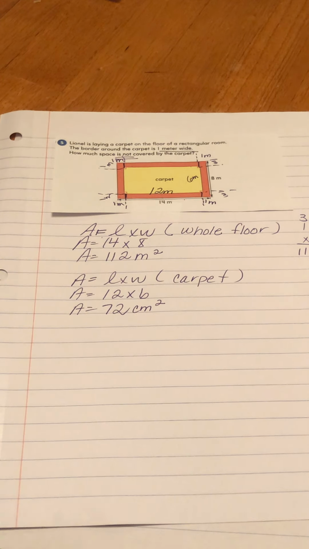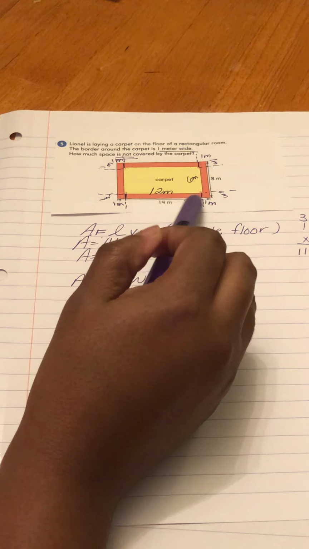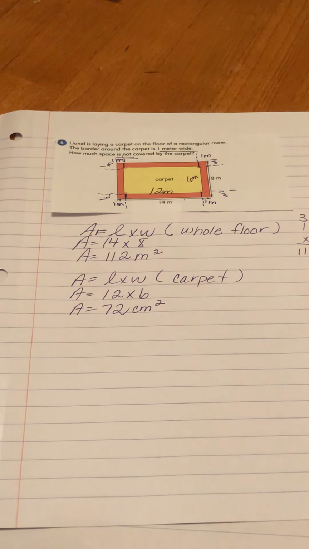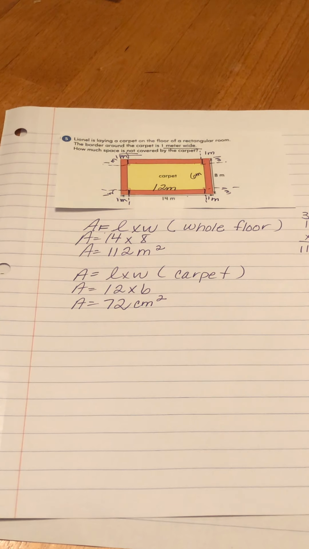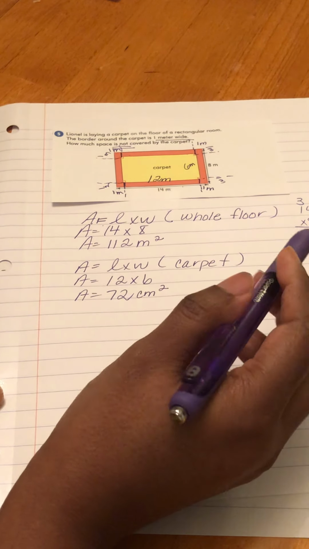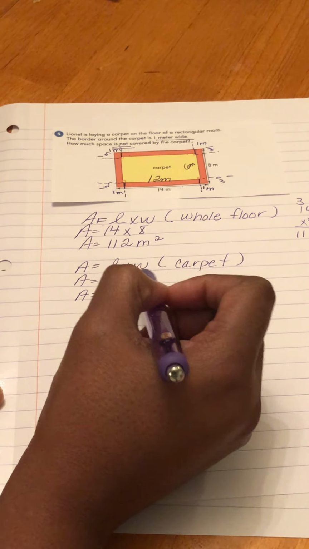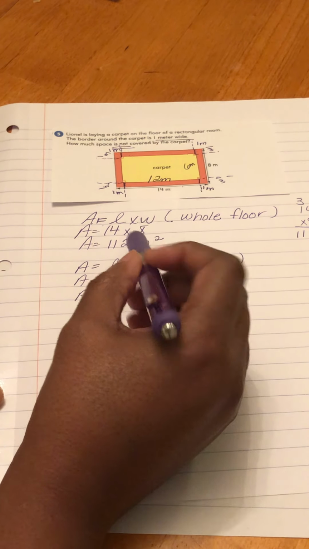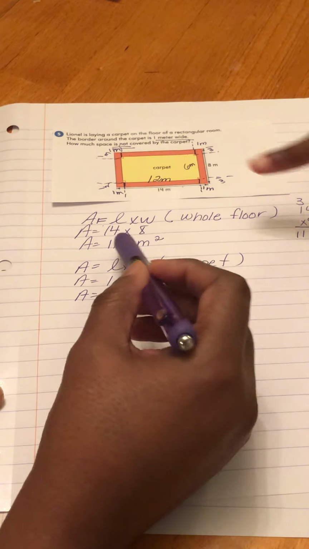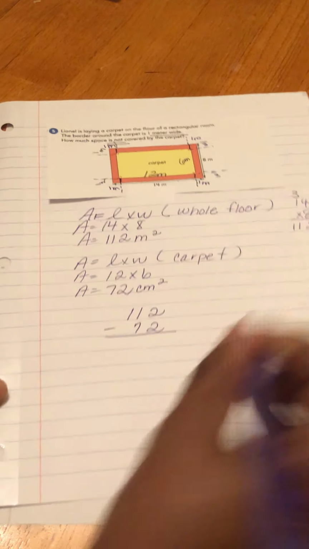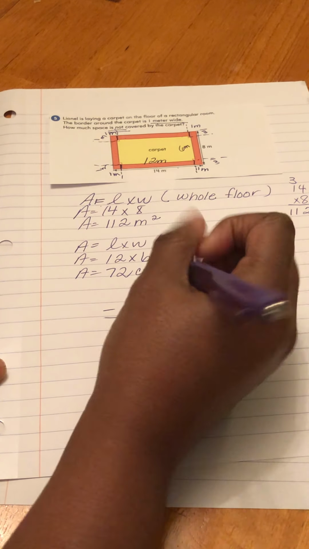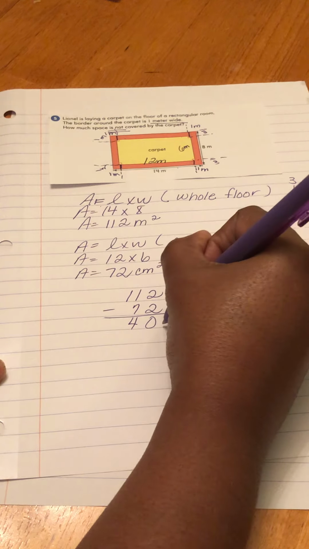Okay, so what am I going to do to figure out what space is not covered by the carpet? If I know the whole floor is 112 square meters, I know the carpet is 72 square meters, and I want to know what part is not covered by the carpet, what should I do? Olivia, what am I going to do to figure out what is not covered by the carpet? Subtract 72 from 112. Alrighty. And we get 40 square meters.